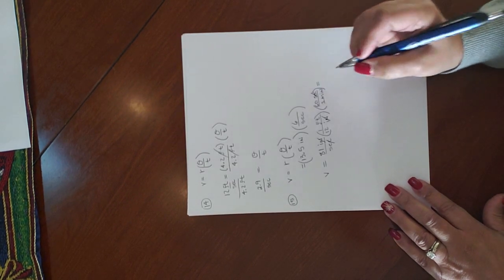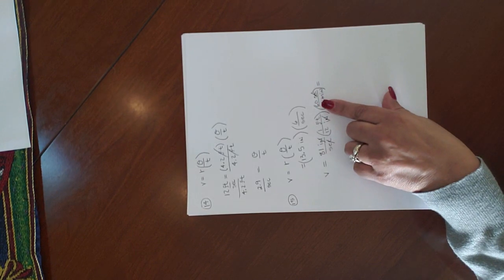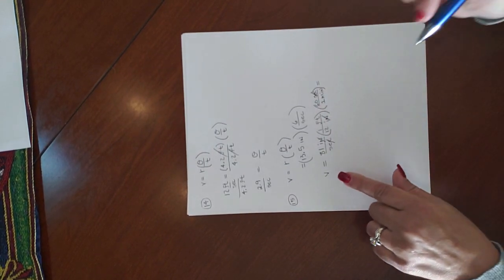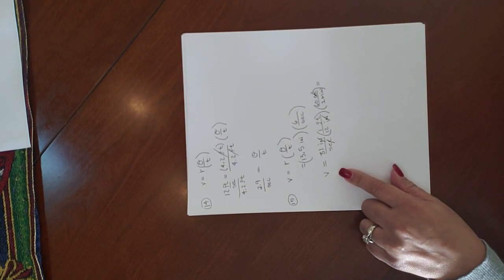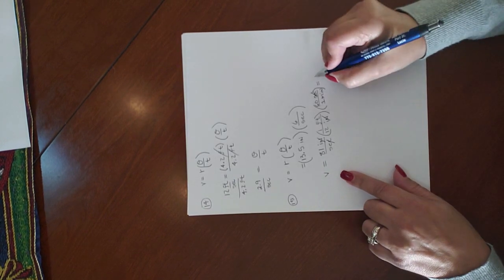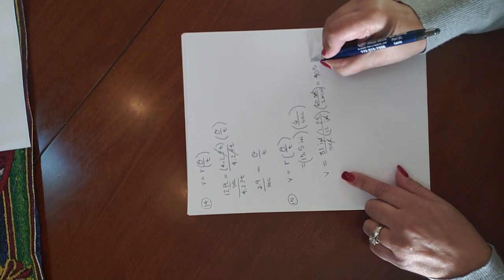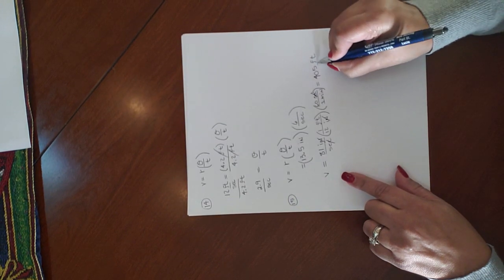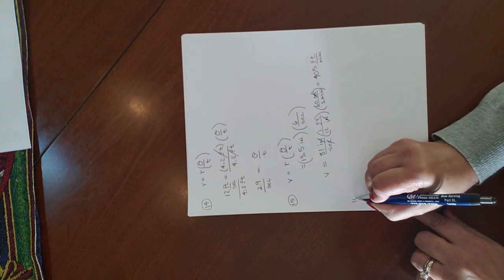And now we're going to calculate 81 times 60, which is 4860 divided by 12. The answer is 405 feet per minute. Okay, problem number 16.